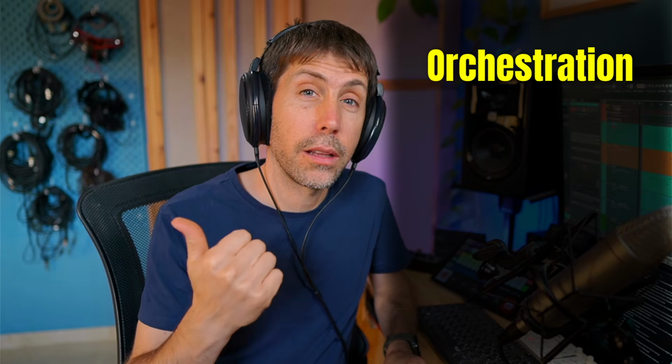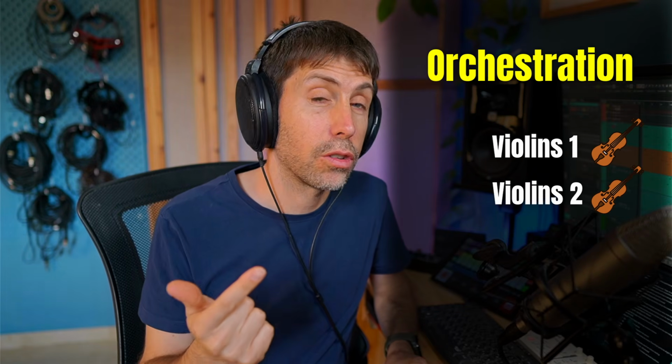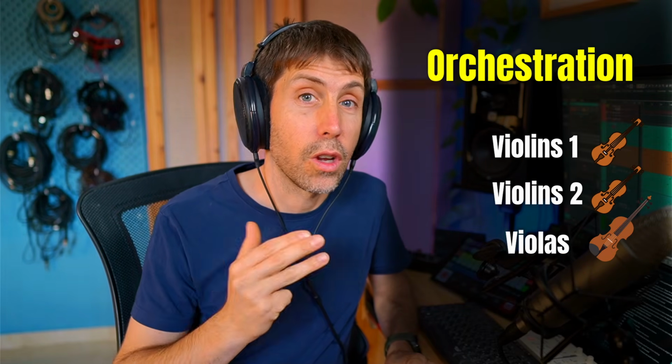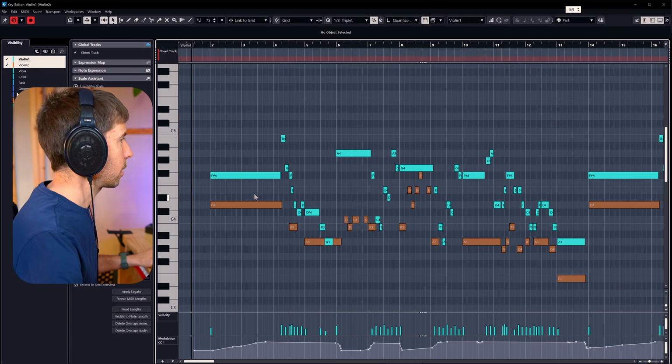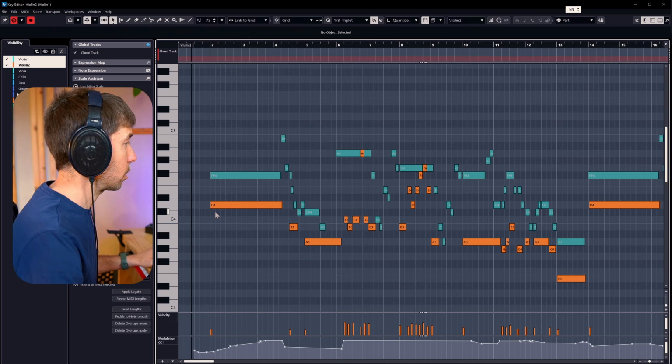We all know this piece of music. The orchestration here has a violins 1 section, a violins 2 section, a viola, and a cello or bass part. Let's check out the violin 1 and violin 2 parts. I've got the violin 1 in this light blue color and the violin 2 is orange.